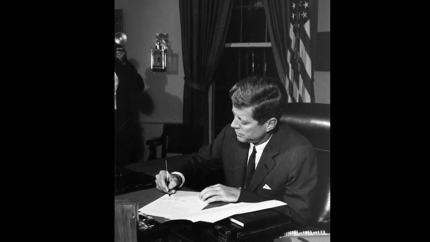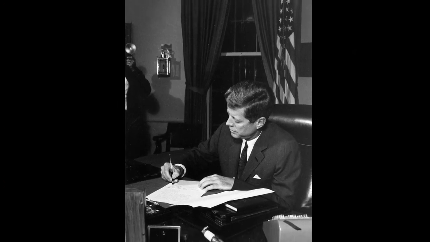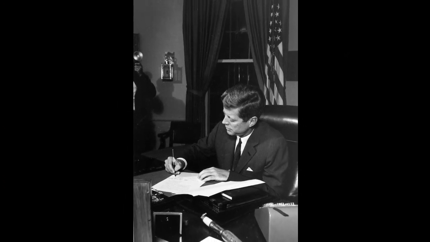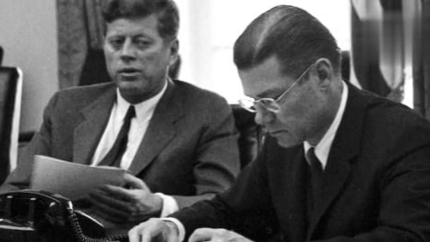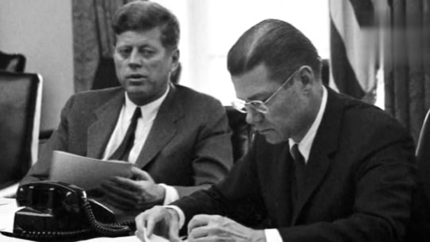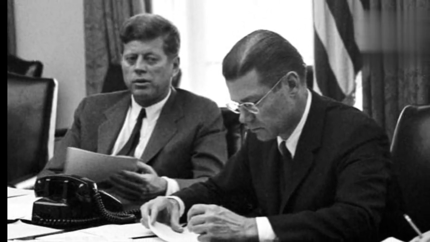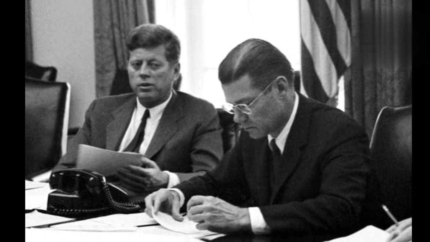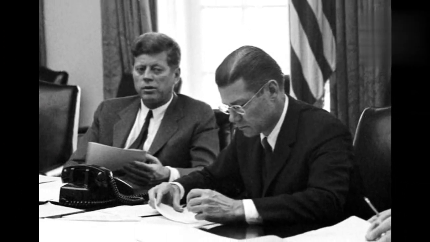In conclusion, the Cuban Missile Crisis was a pivotal moment in world history, which brought the world to the brink of nuclear war. The lessons learned from the crisis helped shape international relations and diplomacy for years to come. Let's hope that the world never has to face such a crisis again.